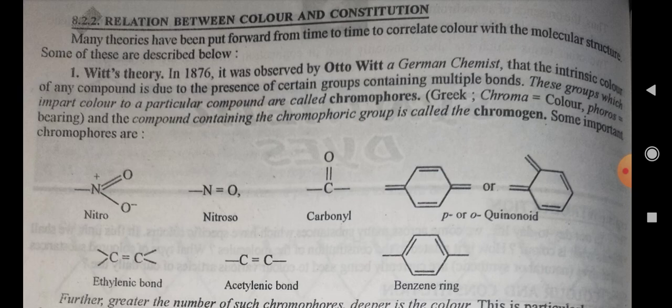Witt's theory. In 1876, it was observed by Otto Witt, a German chemist, that the intrinsic color of any compound is due to the presence of certain groups containing multiple bonds. These groups which impart color to a particular compound are called chromophores. Chromophore, from the Greek chroma meaning color and phoros meaning bearing, and the compound containing the chromophoric group is called a chromogen.